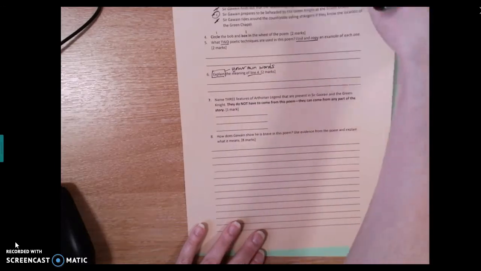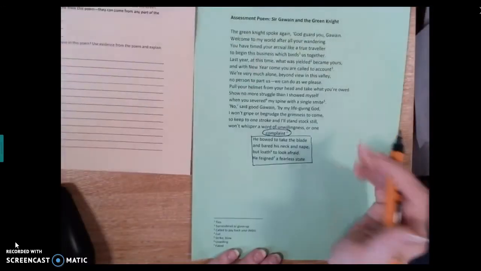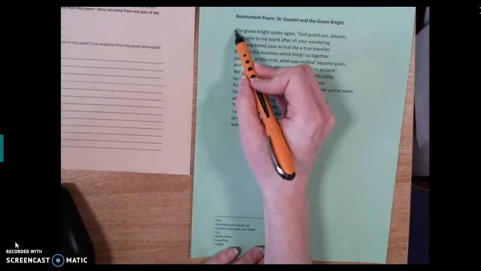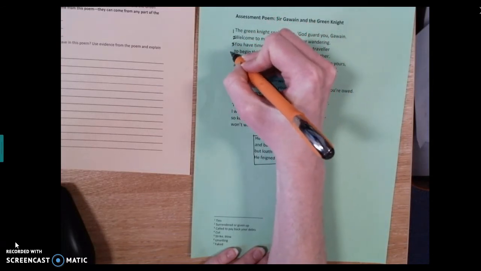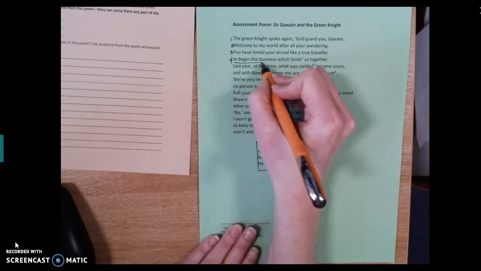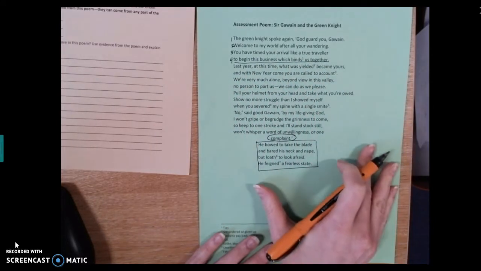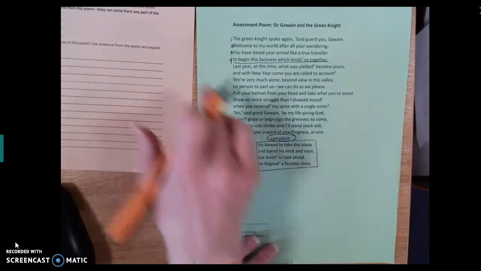And that's important too. So I'm going to come to the poem and make sure I know which one is line 4. 1, 2, and I'll number them as I go. 3, 4. So I need to look at this line and explain what it means in my own words.